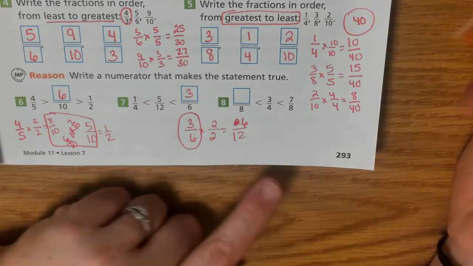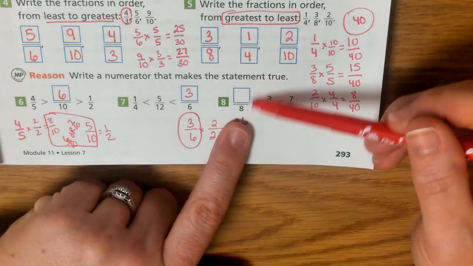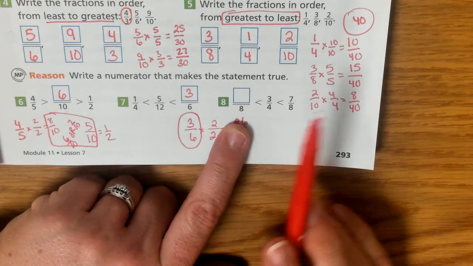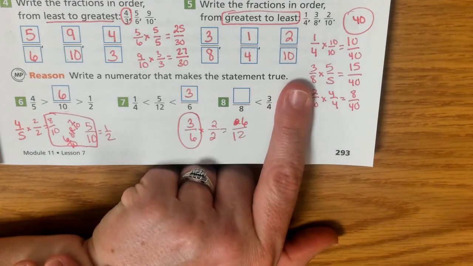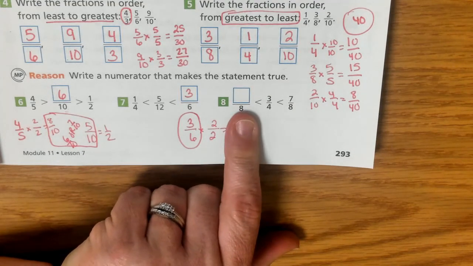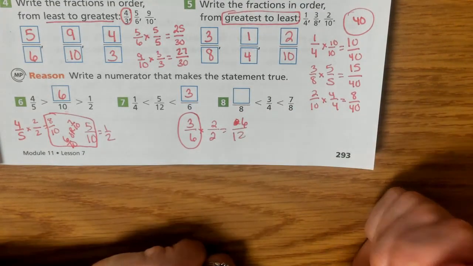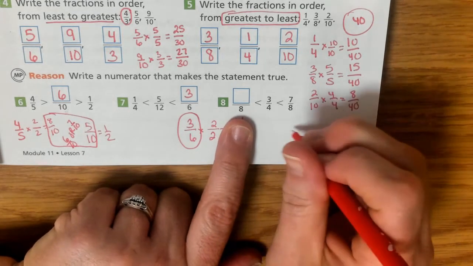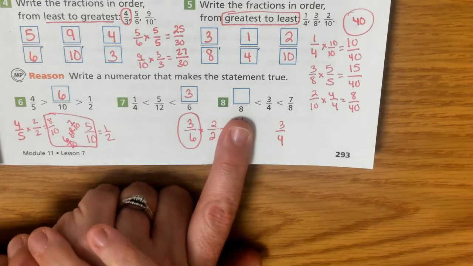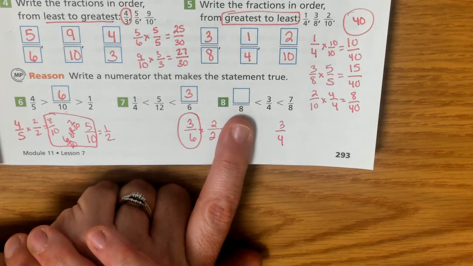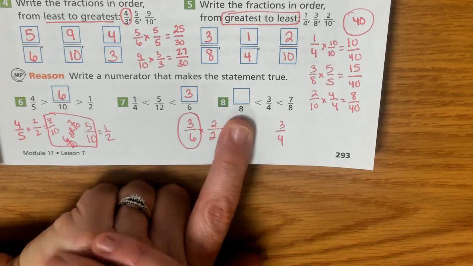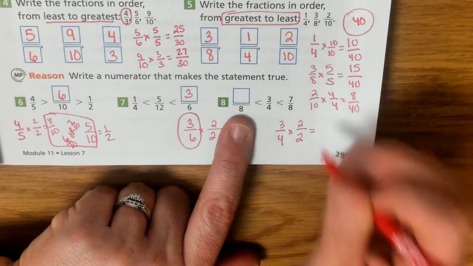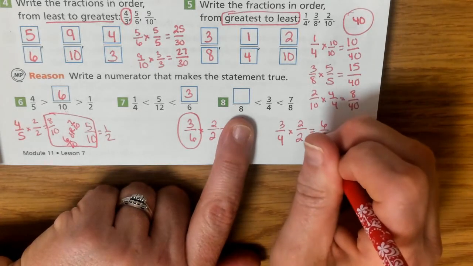All right, and our last one. We're not sure, it's 8ths is less than 3/4, which is less than 7/8. So again, I don't really need to worry about my 7/8. I just need to know that whatever fraction I create is less than 3/4. And I have 4ths and 8ths. So I'm going to take my 3/4. I'm going to find an equivalent fraction with 8ths so I can see what numbers it needs to be less than. So I would need to multiply this by 2/2, which would give me 6/8.